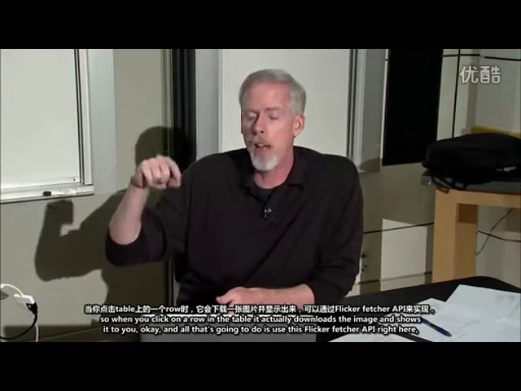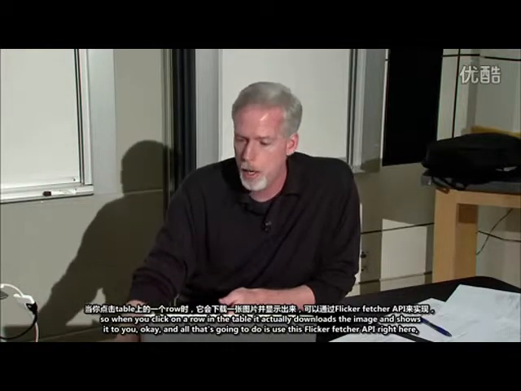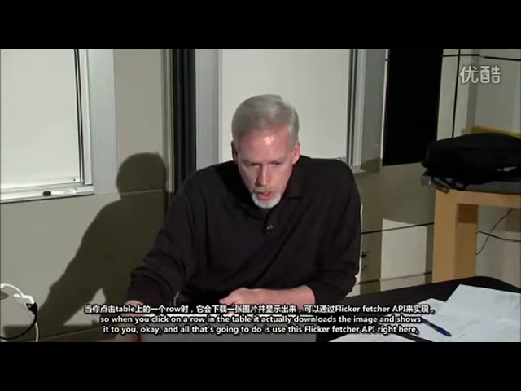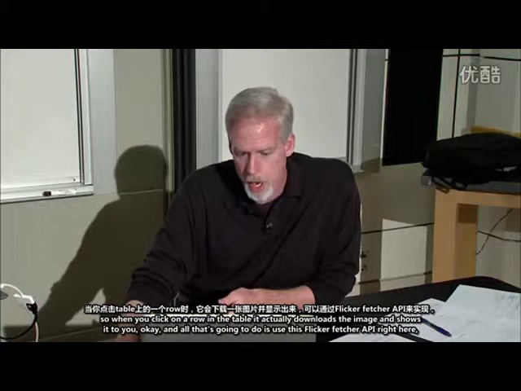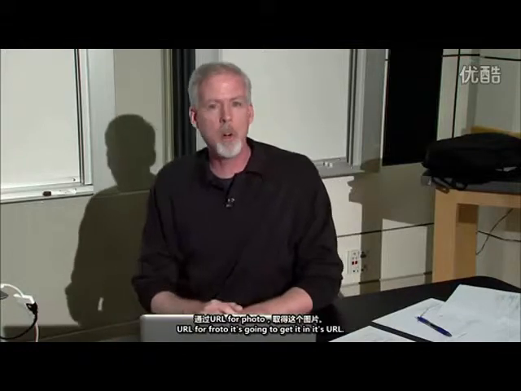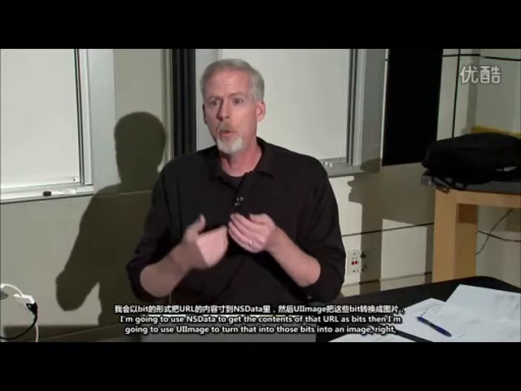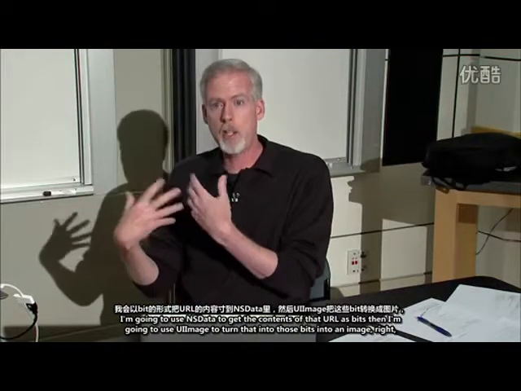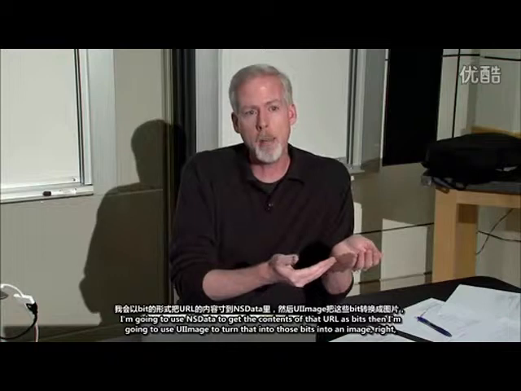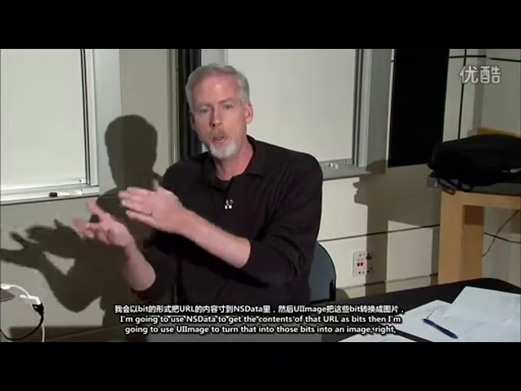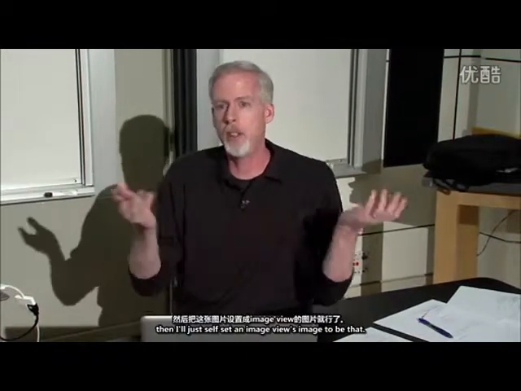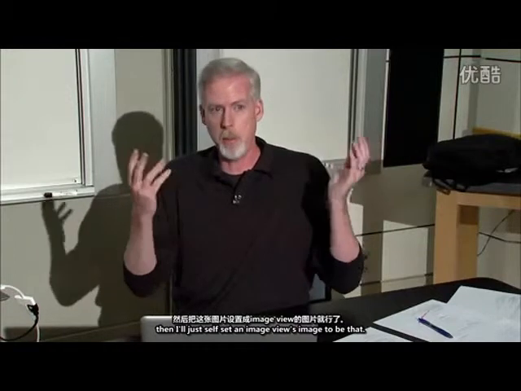All that's going to do is use this FlickrFetcher API right here, URLforPhoto. It's going to get an NSURL. I'm going to use NSData to get the contents of that URL as bits. Then I'm going to use UIImage to turn those bits into an image. Then I'll just set an image view's image to be that.